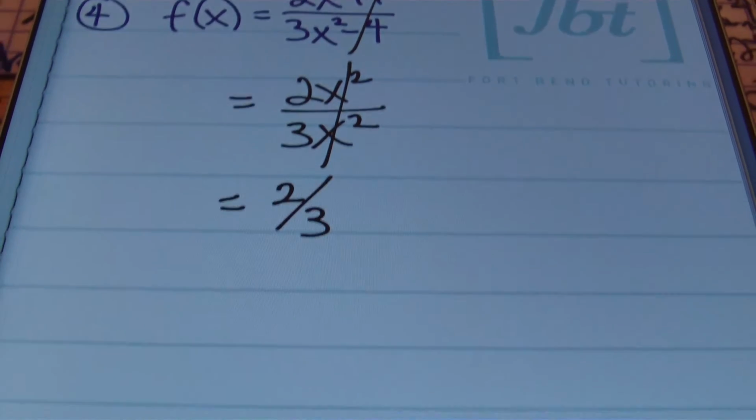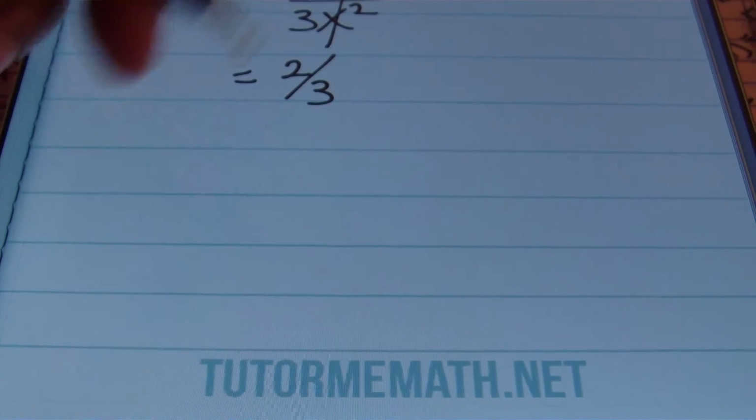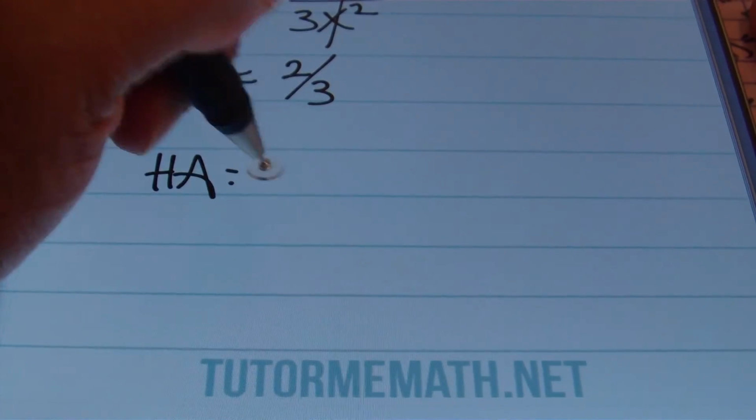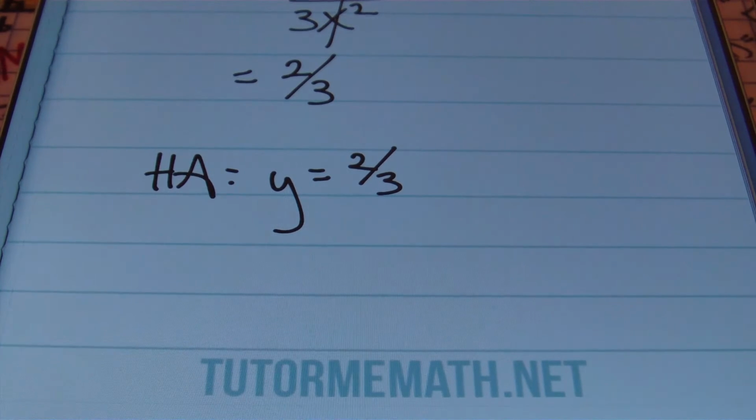But in order to write your horizontal asymptote, you're going to write it as follows. You'll write your horizontal asymptote to be y equals 2/3. It must be in the format of a horizontal equation. In other words, it needs to be in the format of y equals a number.